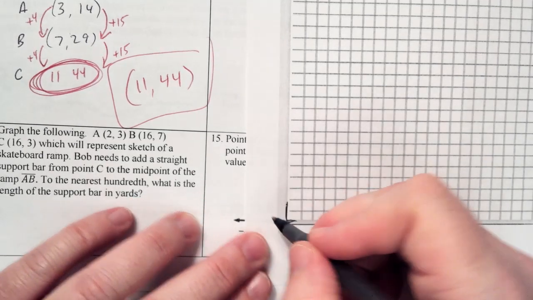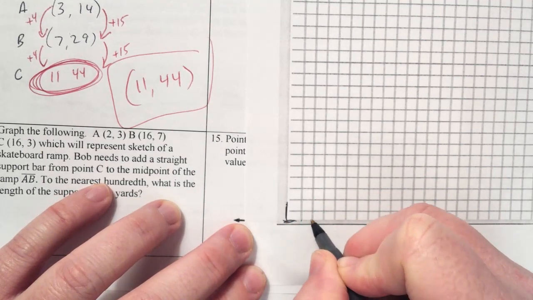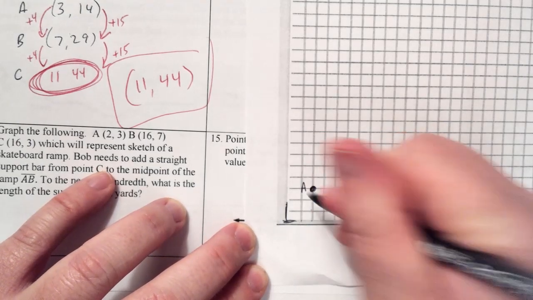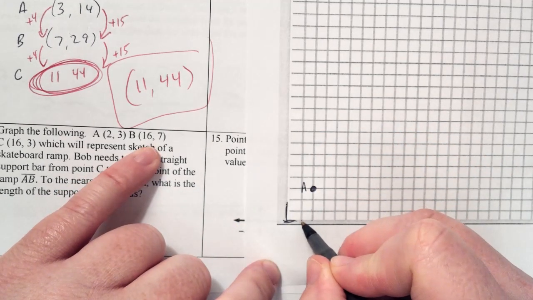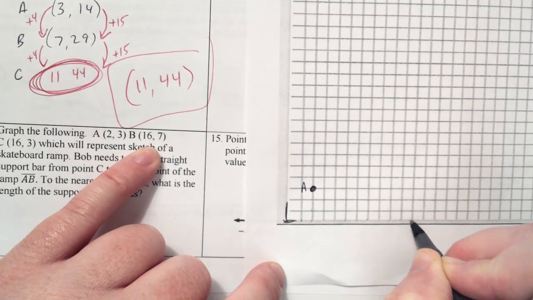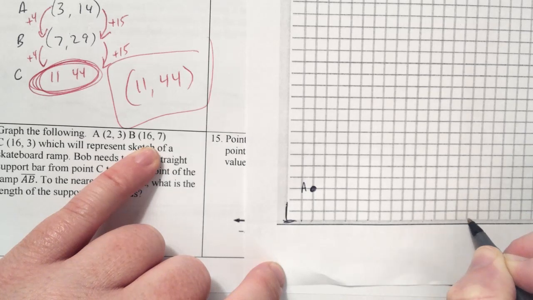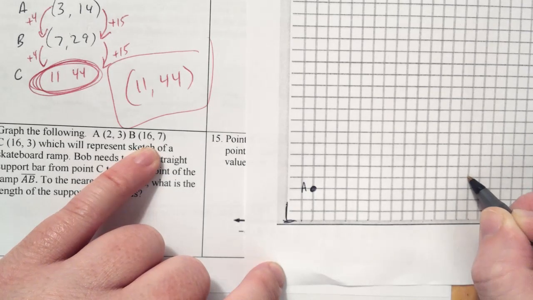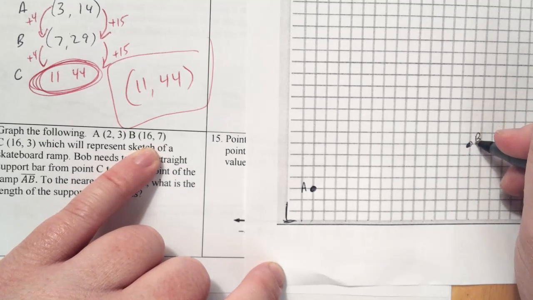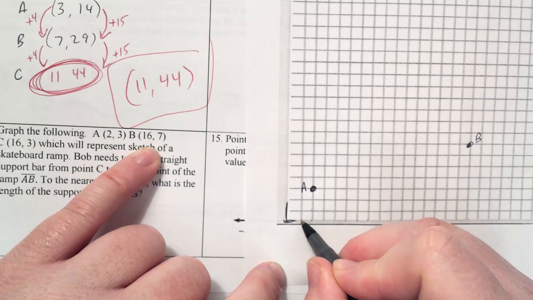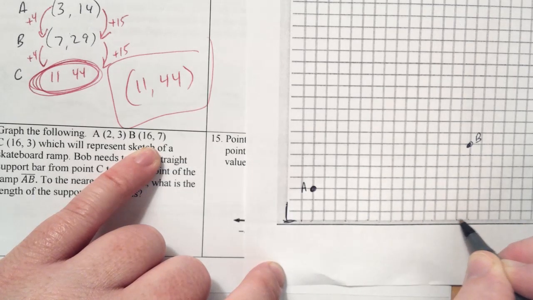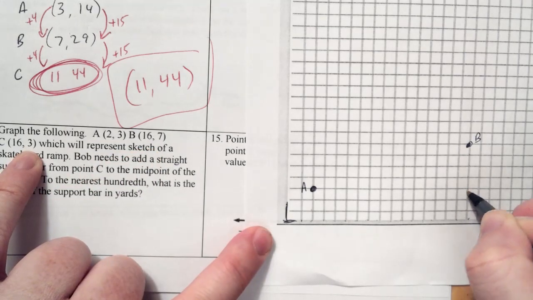Okay, so that's 1, 2, comma 1, 2, 3. There's my A. Then we have 16, comma 7. There's my B. And we have 16, comma 3.